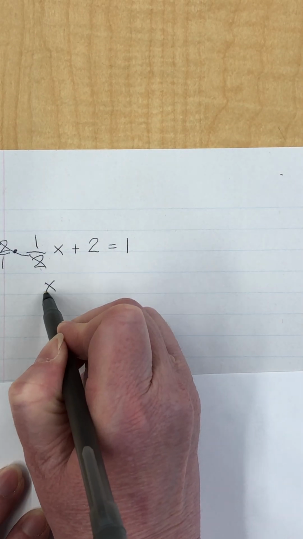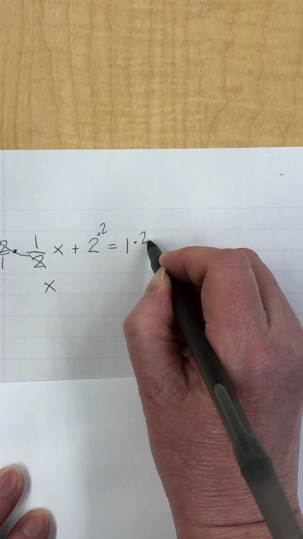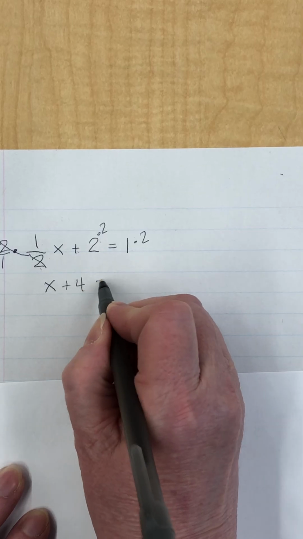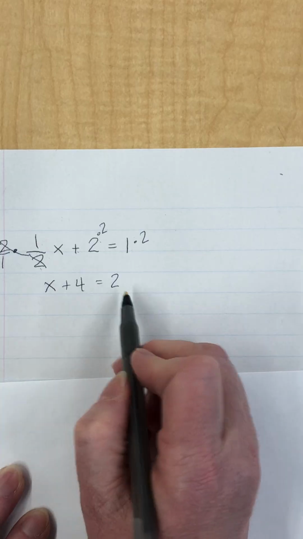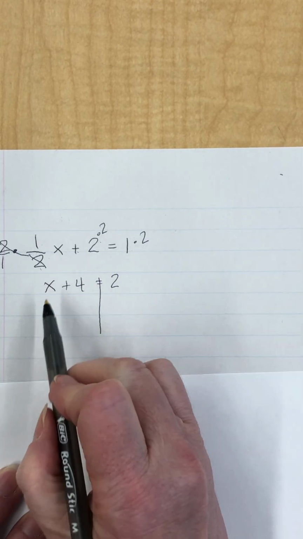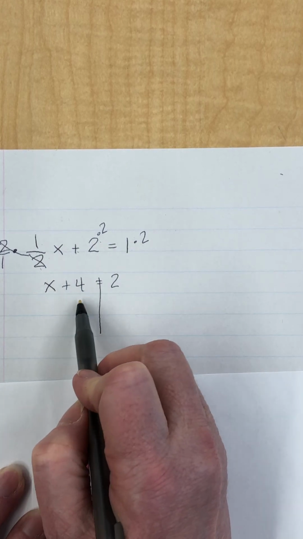We'll rewrite it down here. I multiply this 2 by 2 and this 1 by 2. This becomes positive 4, and this becomes 2. Now I finish solving it. I have no more fractions, so I don't need to deal with them. It doesn't mean that your variable can't equal a fraction, but it makes it easier to calculate.